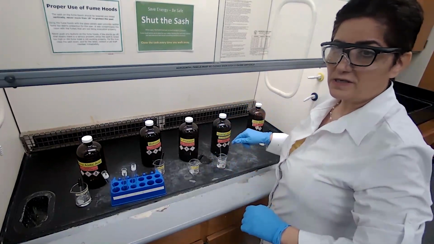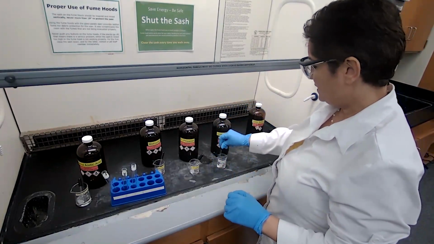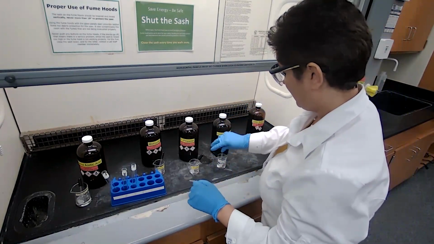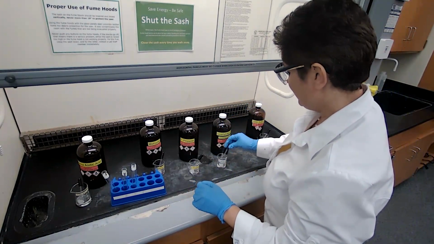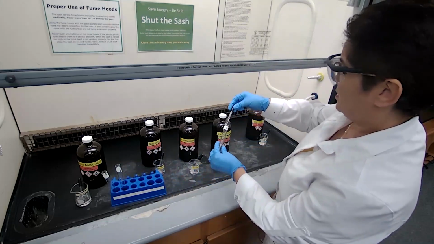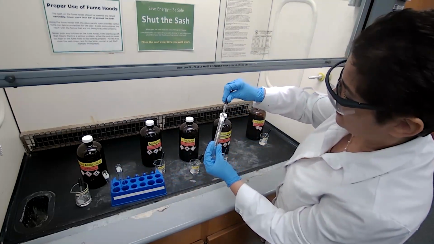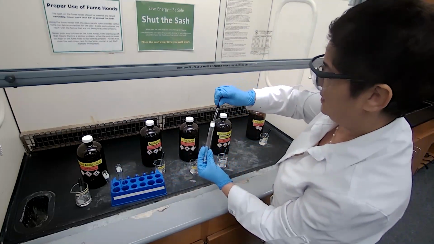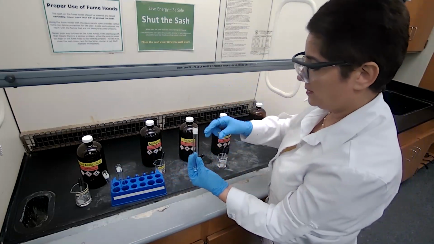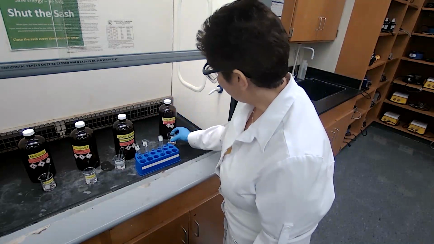The IUPAC name for this compound is 3-methyl-1-butanol. So you see, either name is the same alcohol: isoamyl alcohol, or isopentyl alcohol, or 3-methyl-1-butanol. Okay, this reaction is an acid catalyzed reaction.